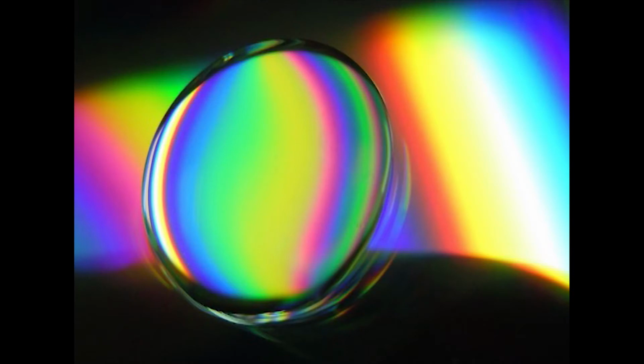Then is the fluorescence. Some fibers will fluoresce when exposed to UV light. Laundry soap and some bleach have whitening agents that cause blue light to be reflected, making it appear white.